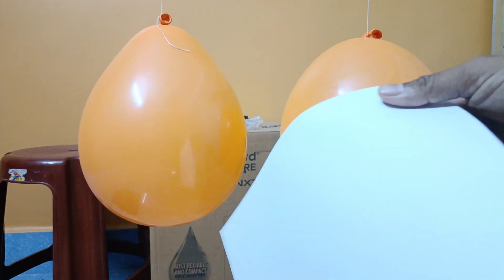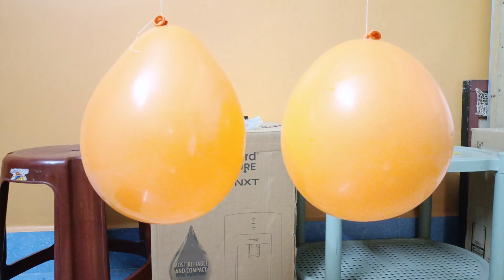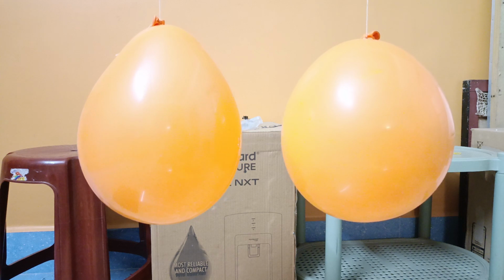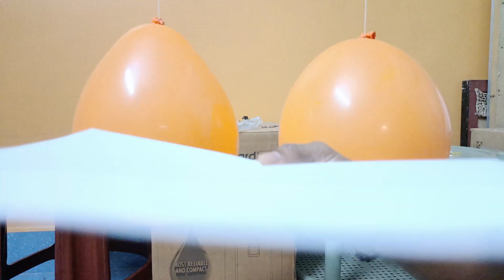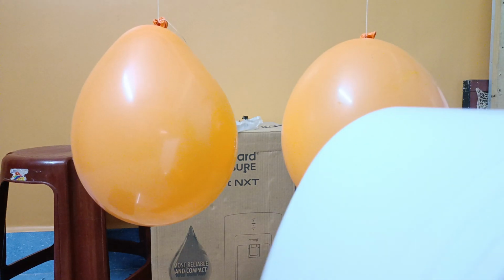Let's see what happens if I blow air on the upper side of the paper. You see here, this is a paper, and if I blow air, let's see what happens to it. See here, we are blowing air on the upside.